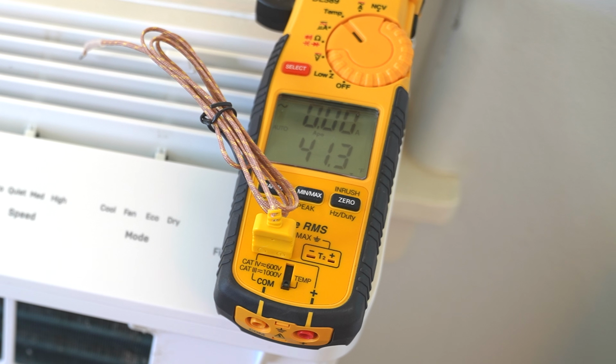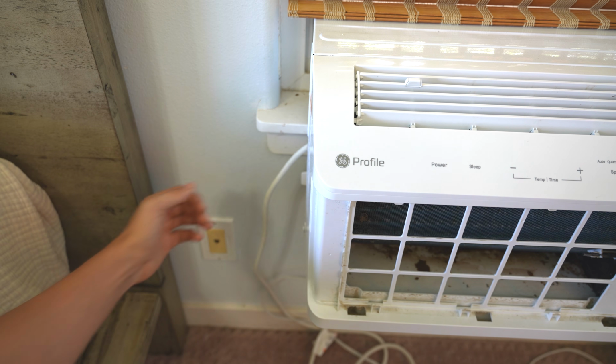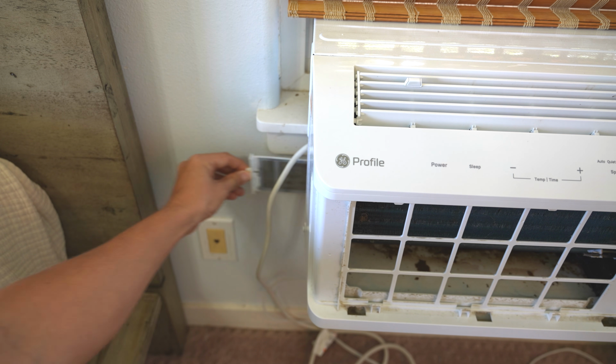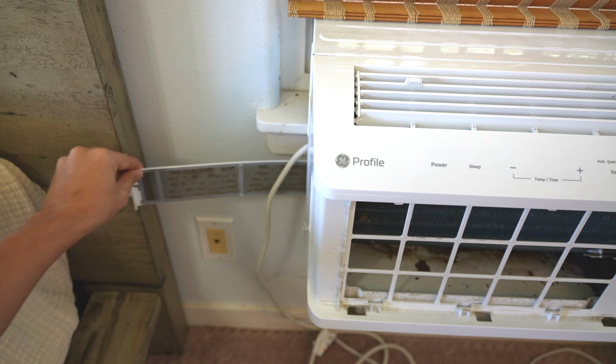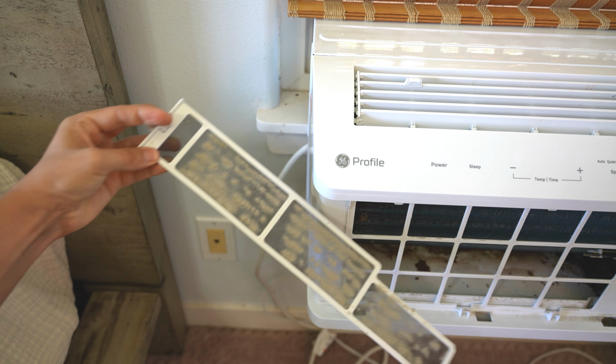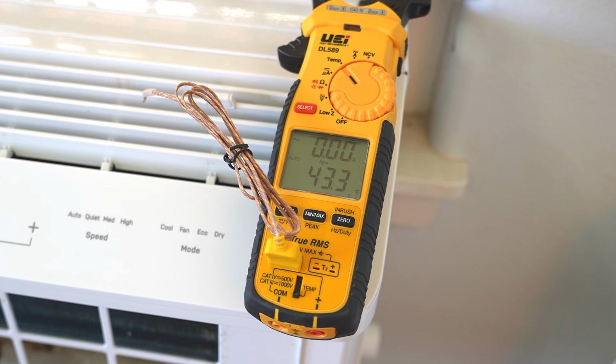The temperature is actually going up. And on my particular window unit, this is a GE saddle style window AC, there's another filter right in the back. So I'm going to go ahead and pull that out as well. And as you can see, this one is dirty too. And when we go back to our temperature, we see that we're now sitting at about 43 degrees.